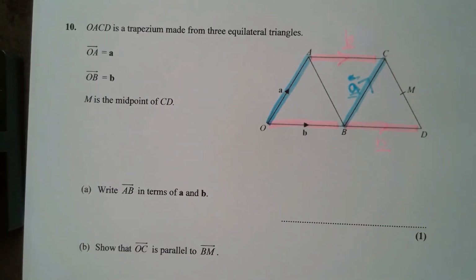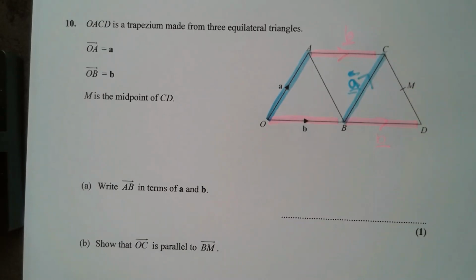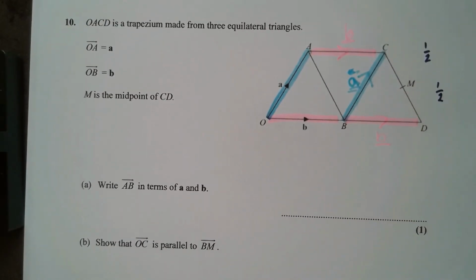It also tells me that M is the midpoint of CD, which is not particularly useful at the moment, but it's nice to know that this is halfway. So I'm just going to write half and half here to remind me of that later on.